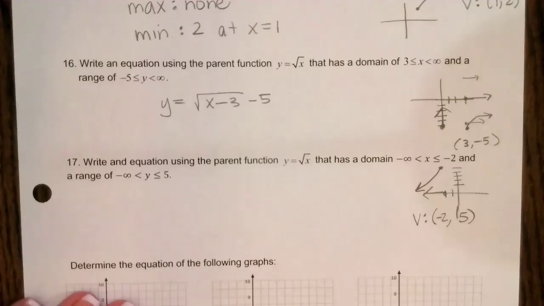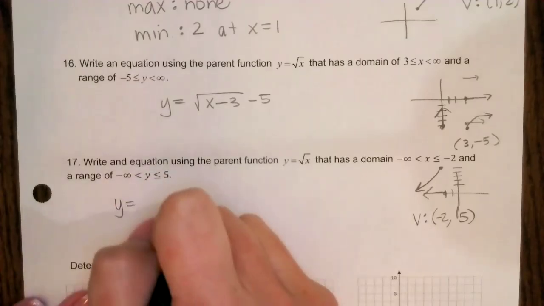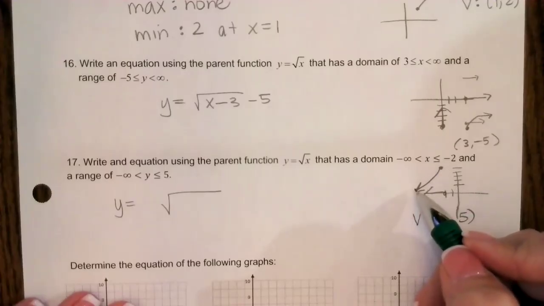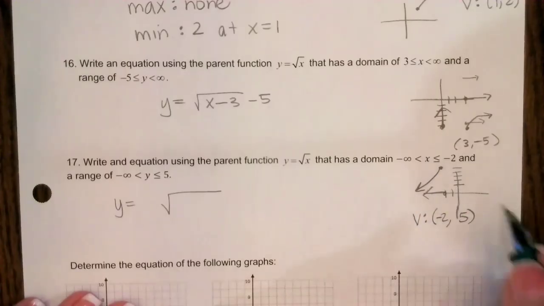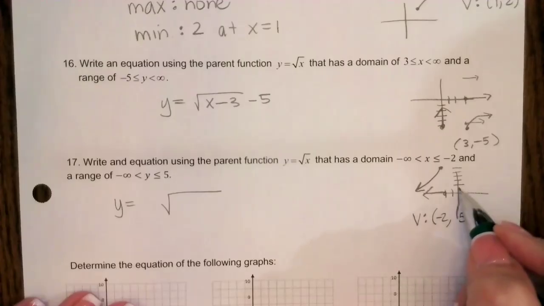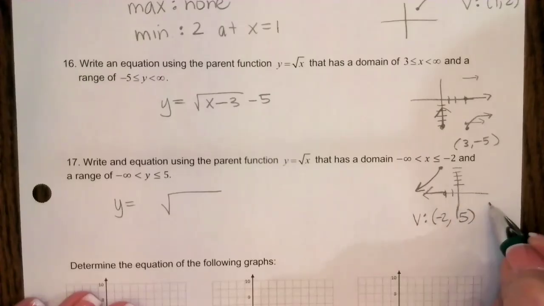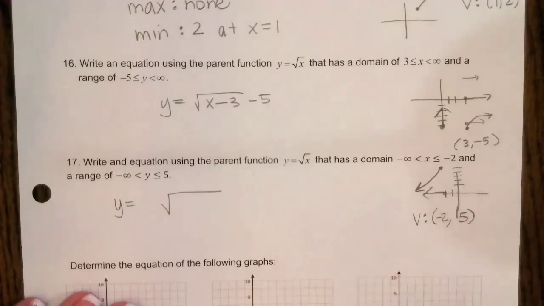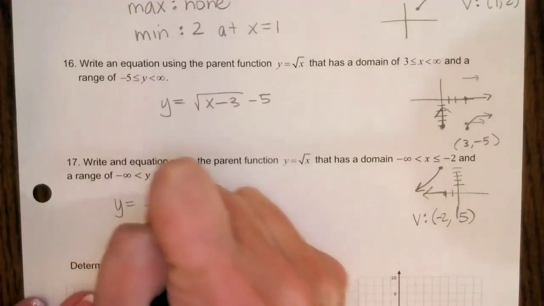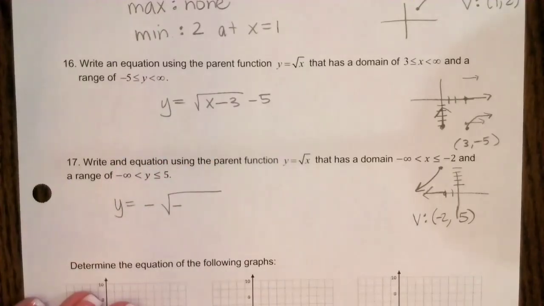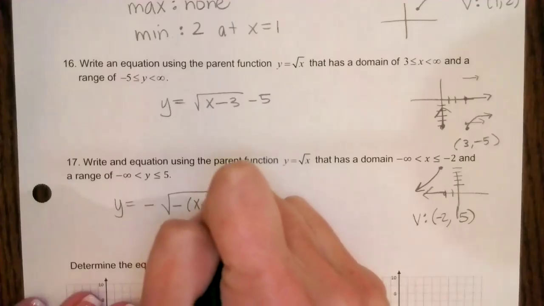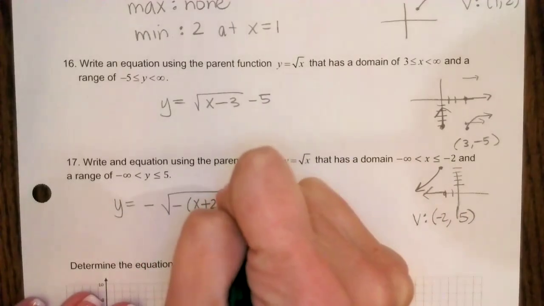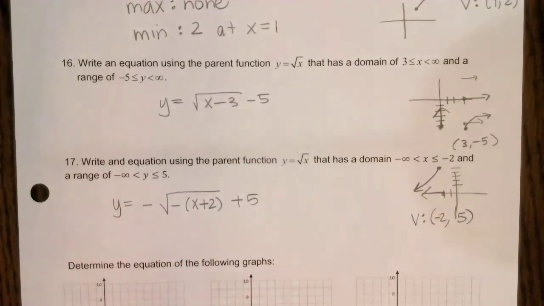That helps us write our equation, but we are missing another piece of the information here. In order for our graph to go in this direction, we actually need both reflections. Remember, our parent function goes like this. If I reflect it once, it's going to go this way. And then if I reflect it across the y, it would go this way, which is the direction that we need it to go. So this has to have both reflections. Then x plus 2 to go to the left 2, and then a +5 to go up 5.